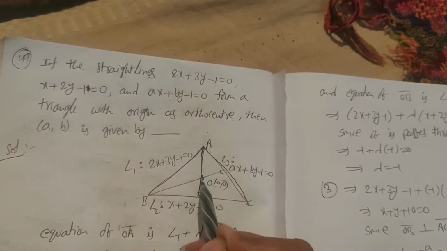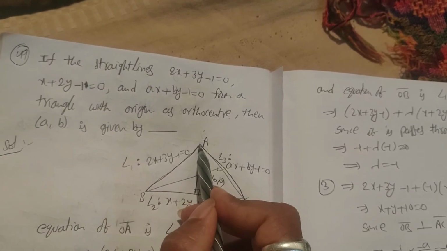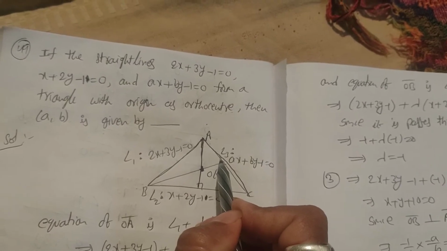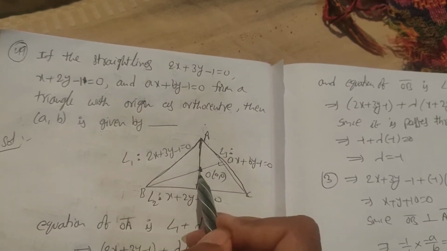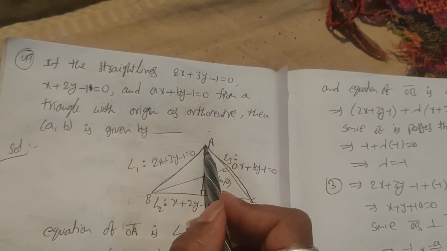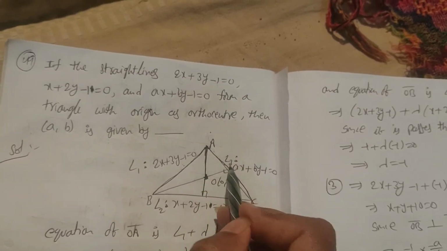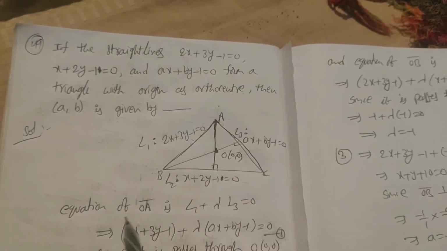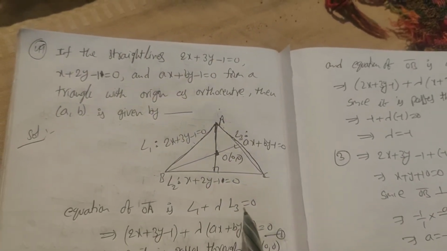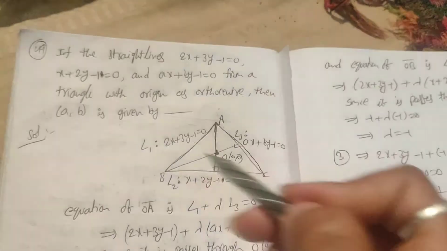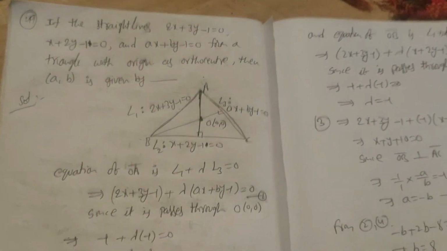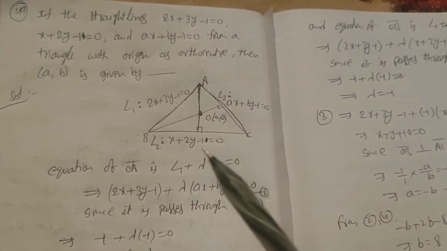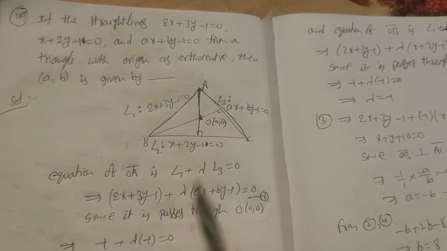So this line OA is passing through the intersection of these two lines L1 and L3. Okay, L1 and L3. So then the OA line we can write as L1 plus some lambda into L3 is equal to 0. So just use that formula. Okay, equation of OA is L1 plus lambda into L3 is equal to 0. So this is also one of the concepts to do this problem. Okay, so that's why the concurrent lines concept is very important.